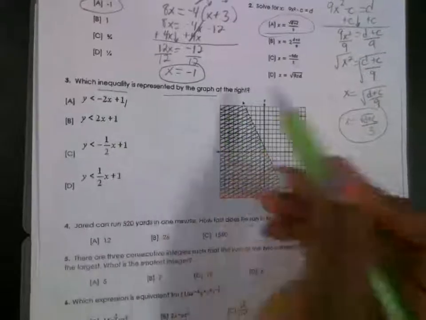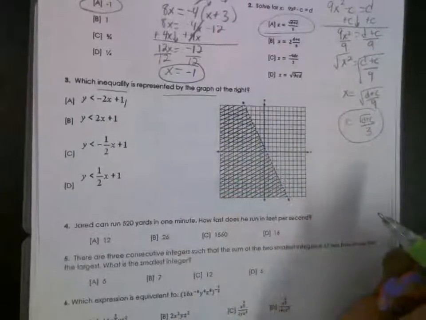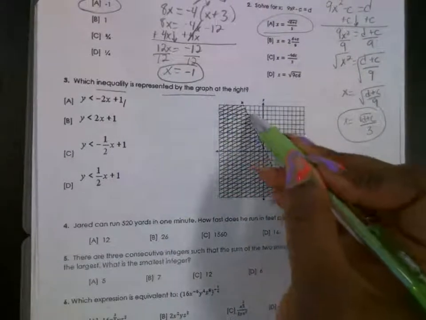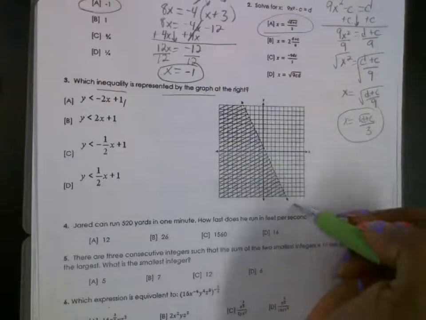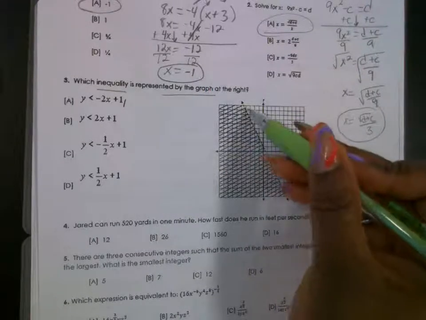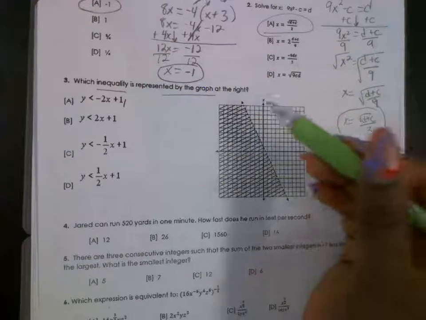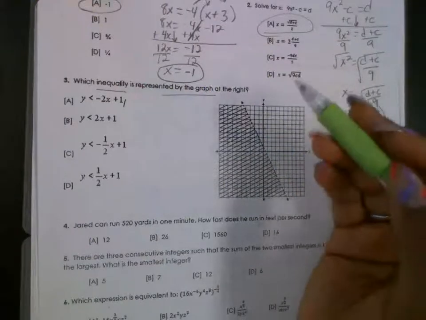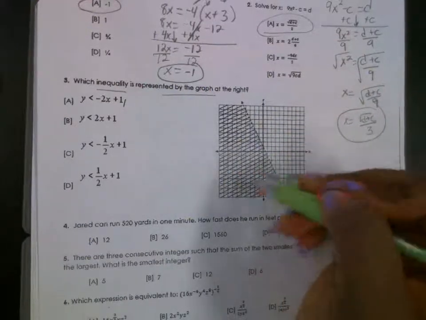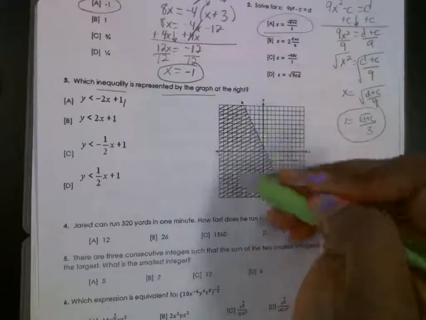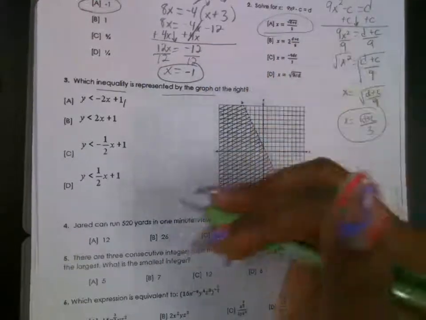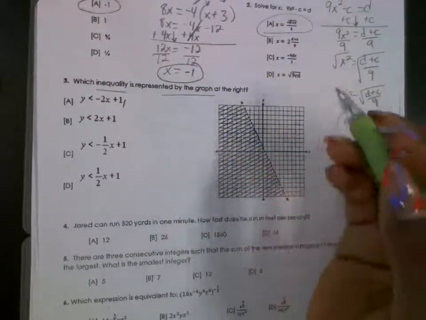Which inequality is represented to the right? All right, so this is a dashed line. So that means that the inequality has no equal to sign. Because if it's solid, it's going to be equal to. This is dashed, so no equal to, and it's shaded under the line. So it's going to be less than. So what we're looking for is less than.